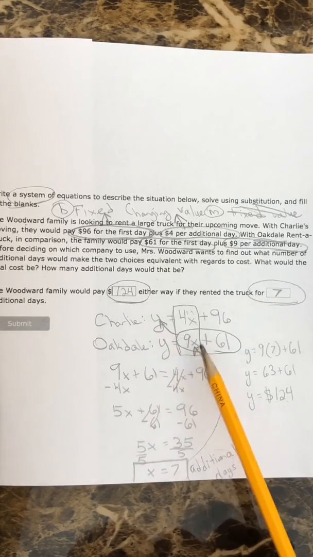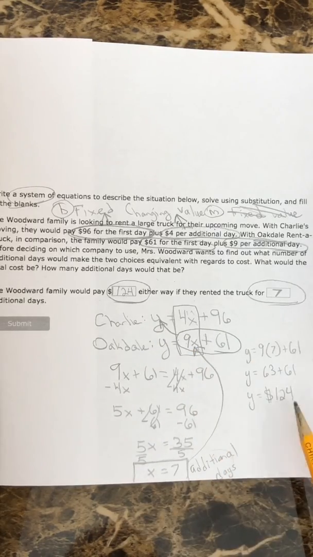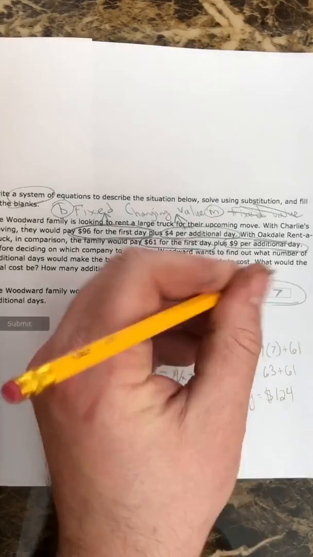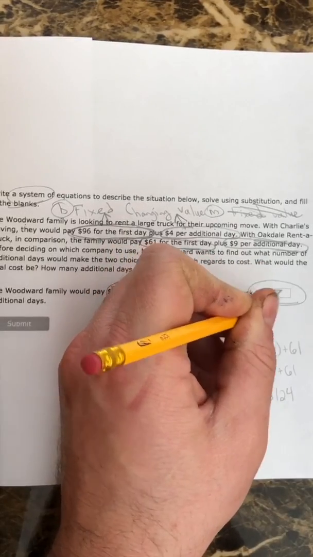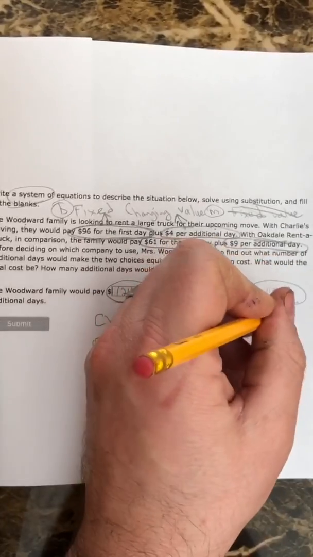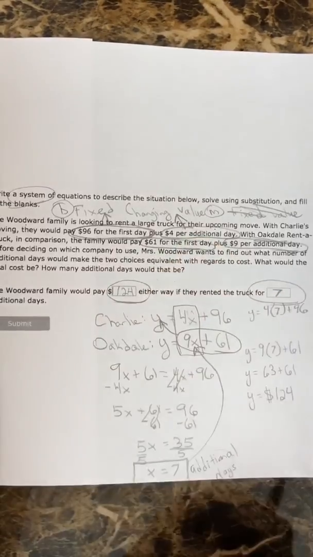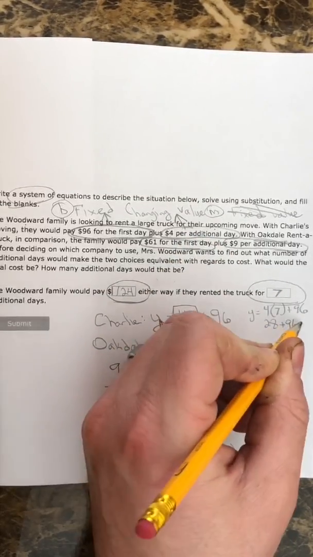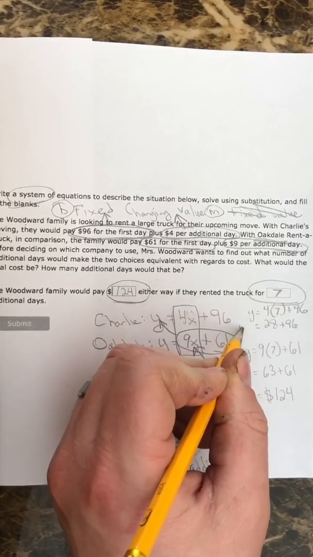But if you do, then your x value should be correct. So if you plug the 7 into that top equation, you'd have 4 times 7 plus 96, which gives you 28 plus 96, which also equals 124.